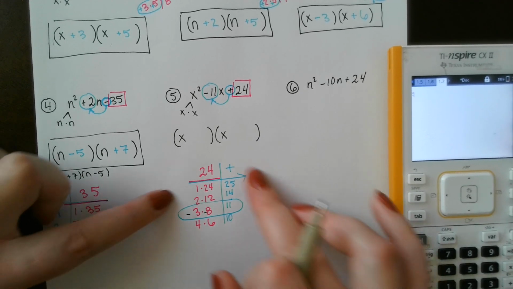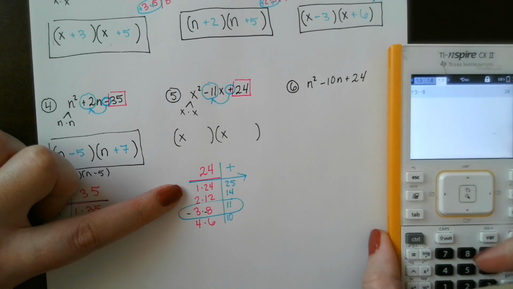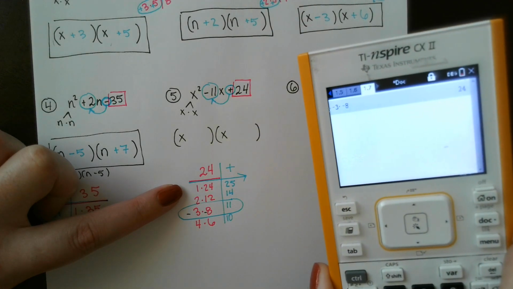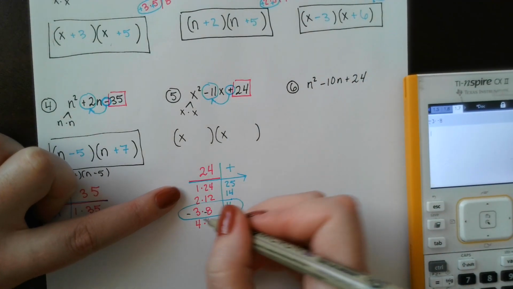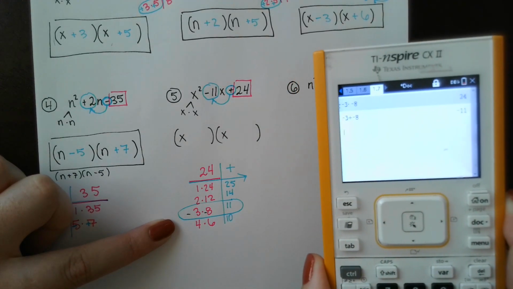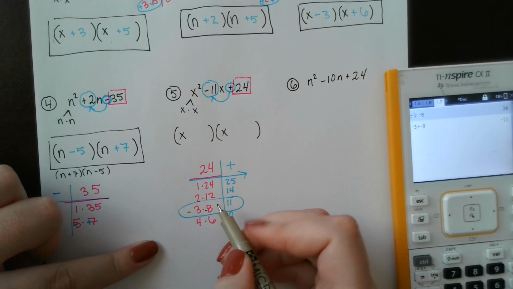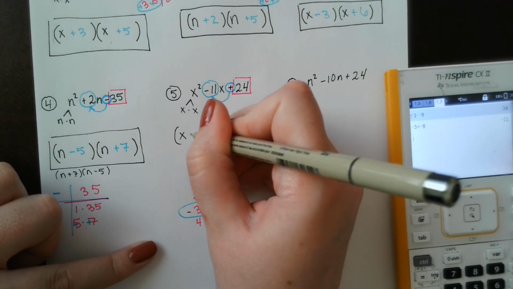Are those factors of positive 24? Well, you can check by multiplying negative 3 times negative 8, and it is a positive 24. And if I add negative 3 plus negative 8, I get negative 11, which tells me that yes, I will be adding these numbers, however, they both need to be negative.